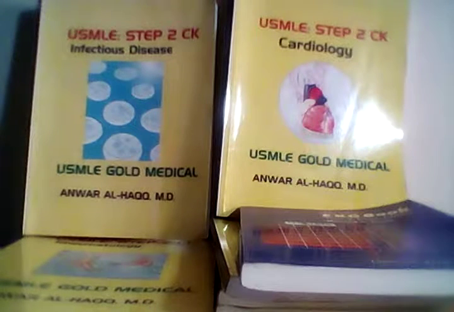If we take blood from a person with sickle cell disease, put it on a glass slide and put it under the microscope, we will see the sickle red blood cells. We can see the Howell-Jolly body. What is a Howell-Jolly body?